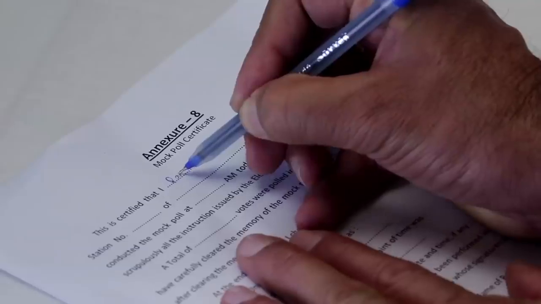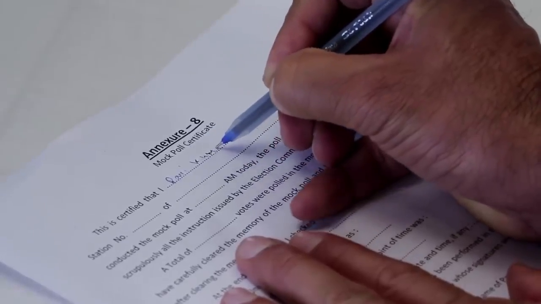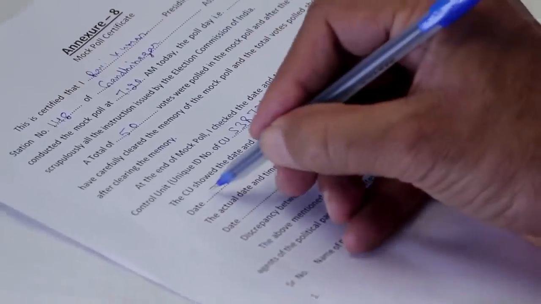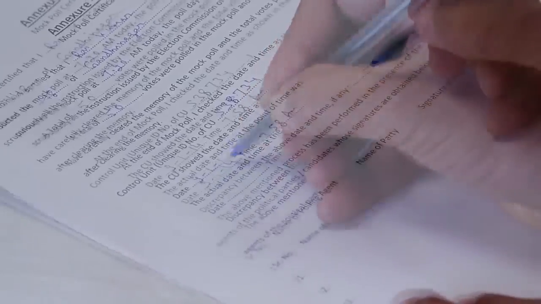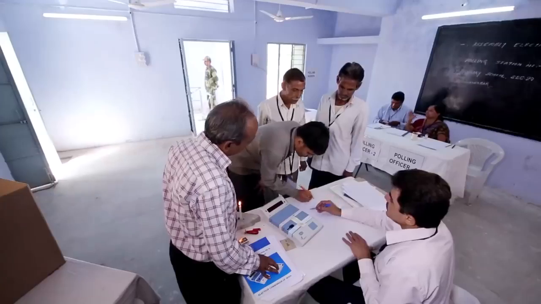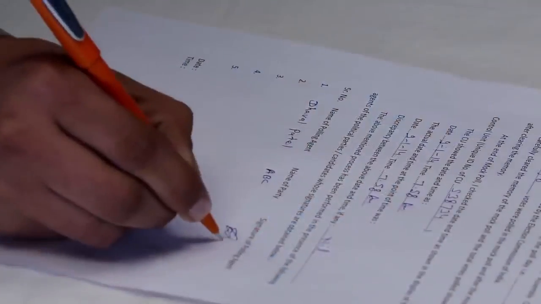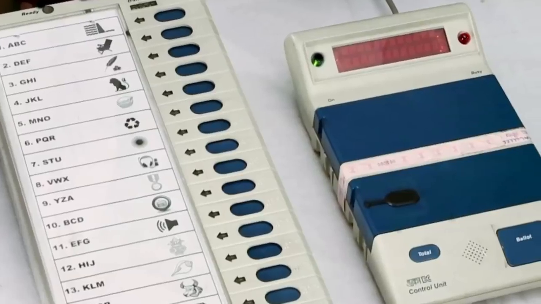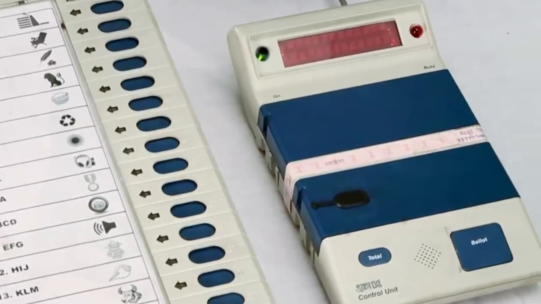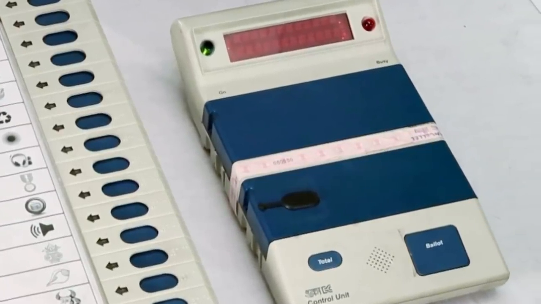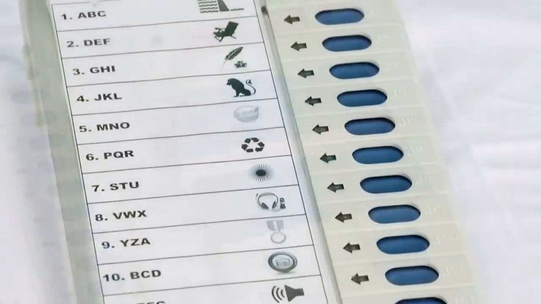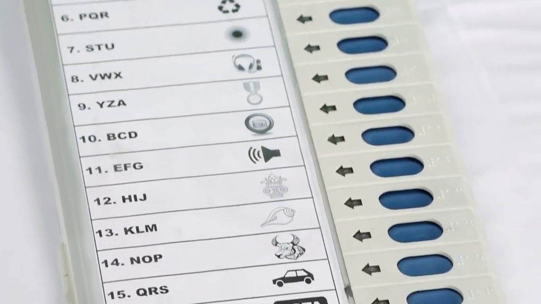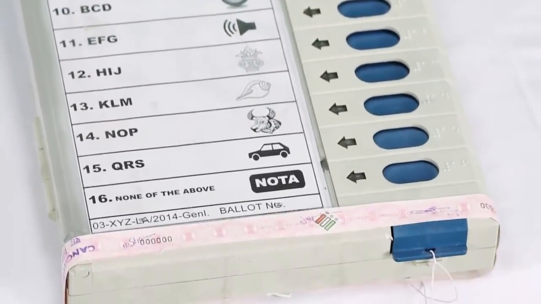After this, prepare the mock poll certificate and get it signed by the polling agents and observers. The CU is working fine. It now needs to be properly sealed and tagged by the presiding officer. The ballot unit, or BU, is already sealed at the RO's level.